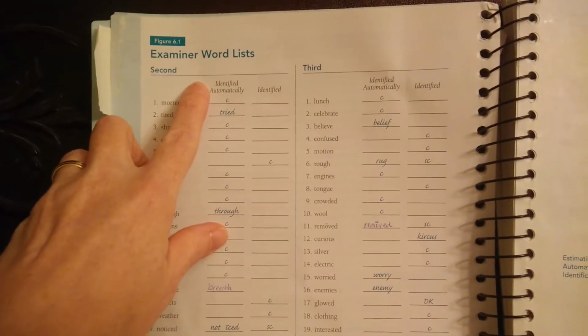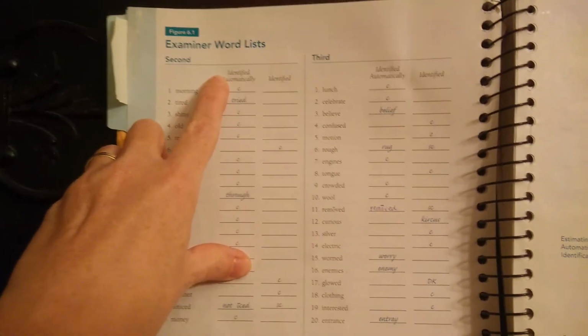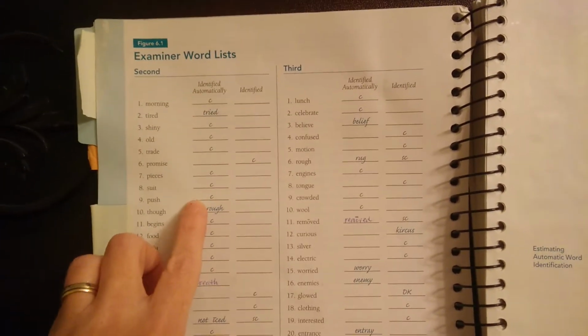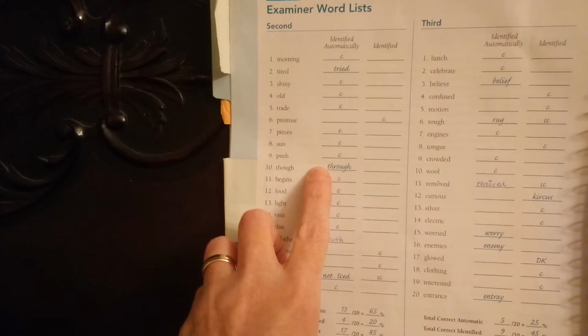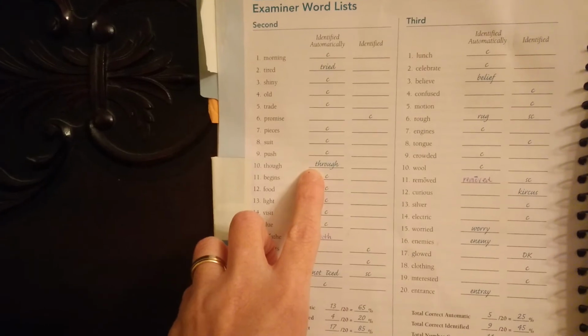The identified automatically is what happened in 1 second. So if you see a C, you'll know that the student actually correctly recognized that word in 1 second. If you see a word written or something written, then you'll know that the student actually made an attempt at the word, but they didn't get it right. And so we're going to write down what they say if they get it incorrect.